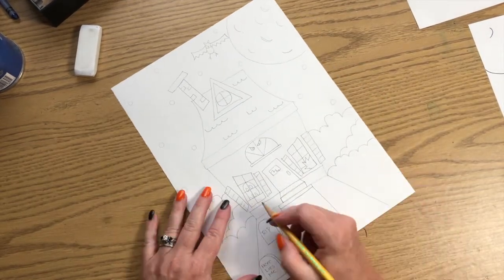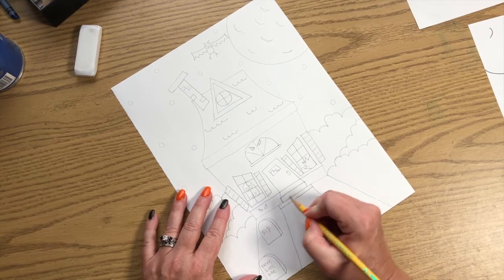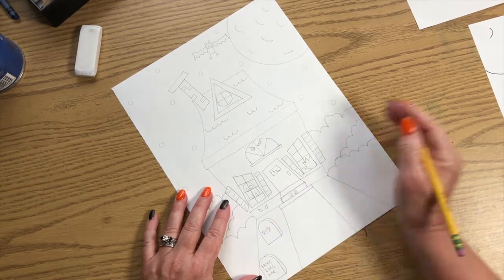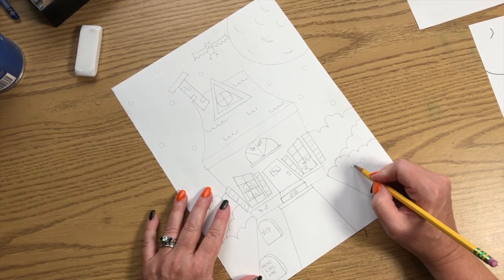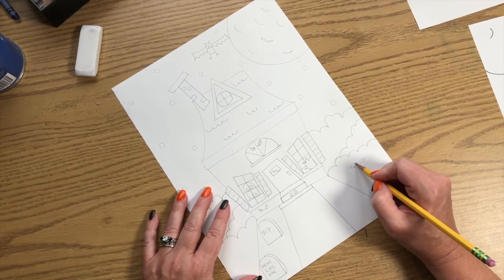Maybe down here, looking out from underneath the house, are 2 eyes. And underneath the porch are 2 eyes looking out. And even over here in our bushes, we've got 2 eyes that are looking out. We're not sure who these eyes are, but they're looking out.